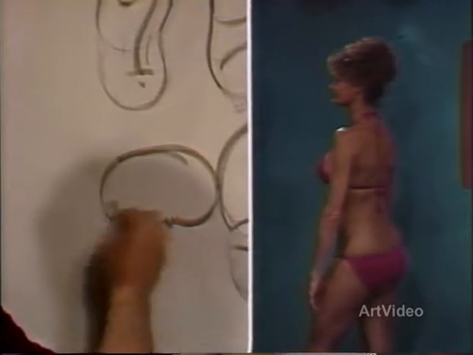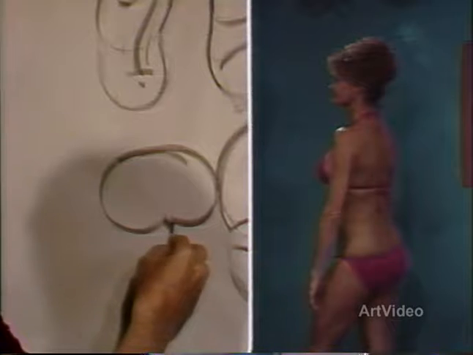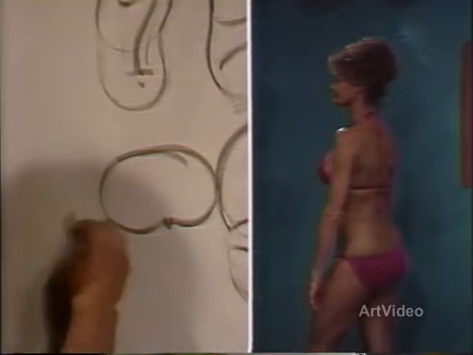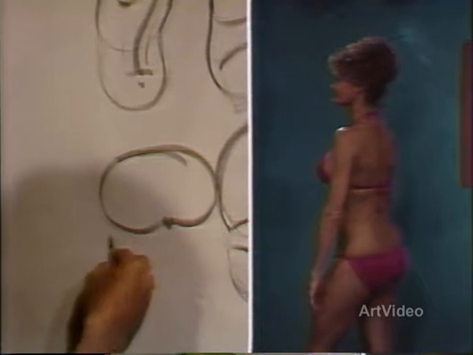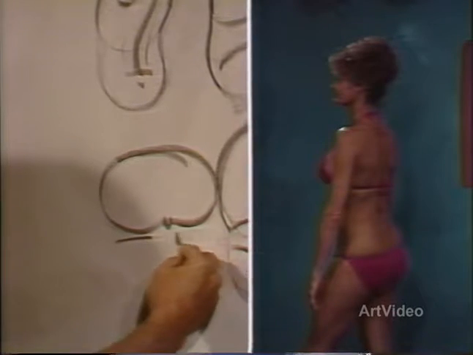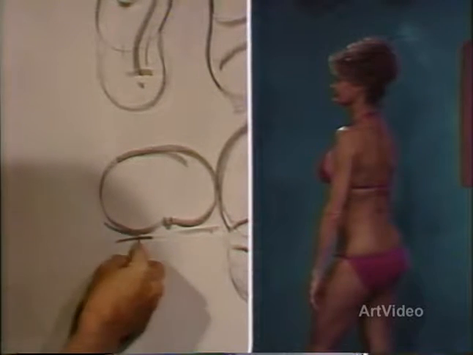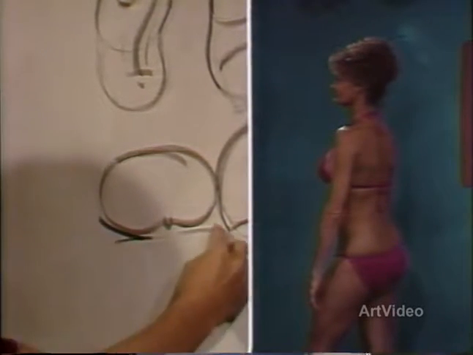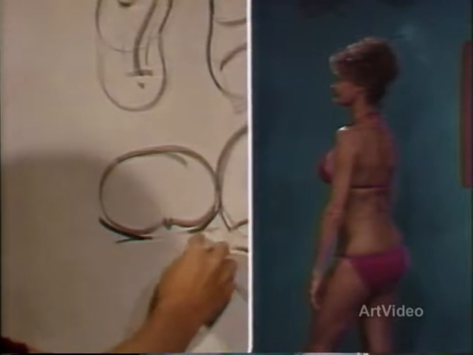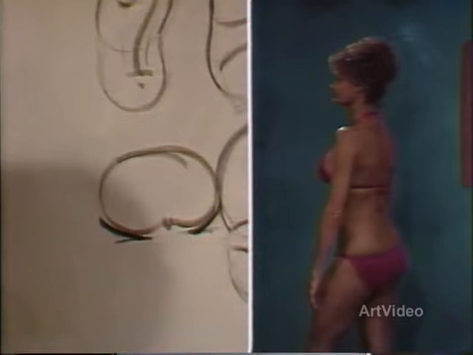Very, very thick. We don't give enough credence to how thick the rib cage is, and the scapula is not sitting on the surface like this. It is going around the edges of the rib cage.